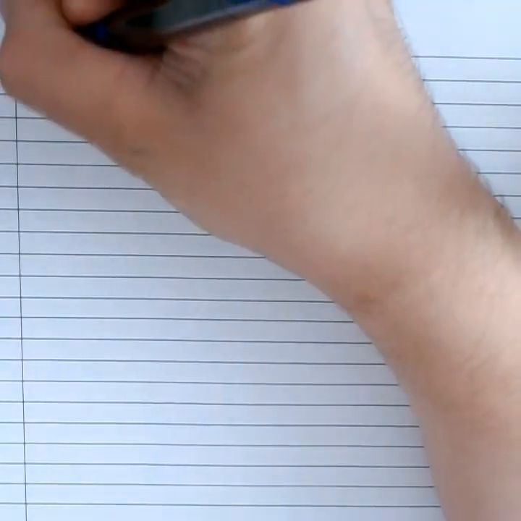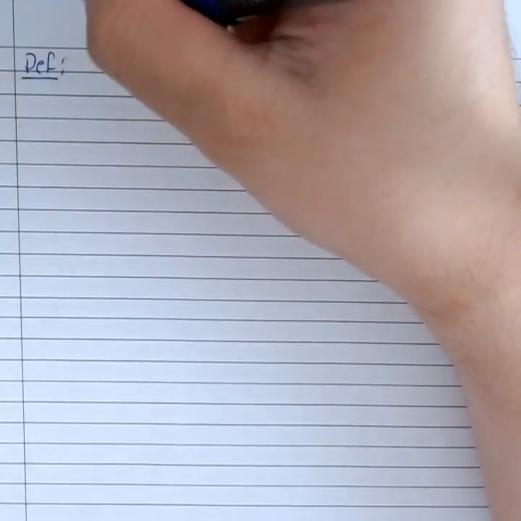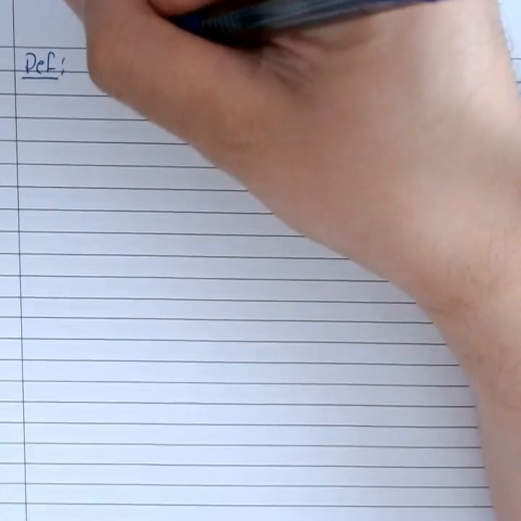Let's begin with a definition. We're going to start off with a couple of constants, just regular real numbers.